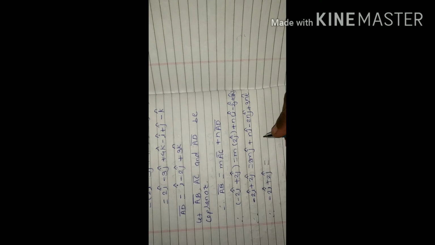We write the above equation this way: minus 2i cap plus 2j cap is equal to, the common constant terms here, that is 2m and 2n.